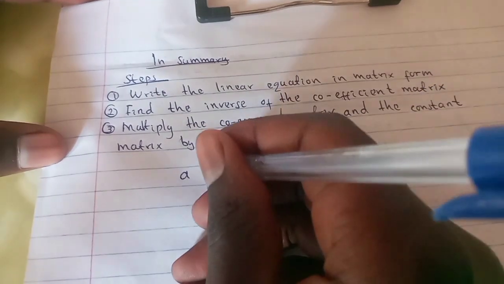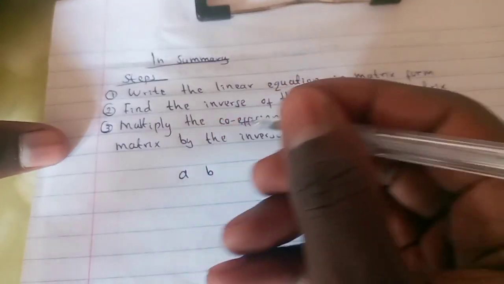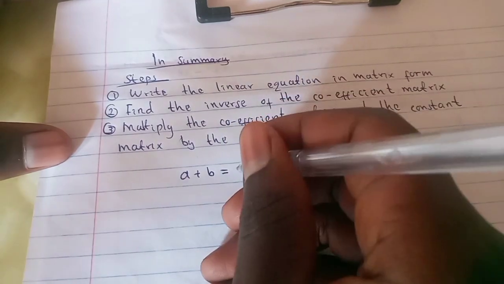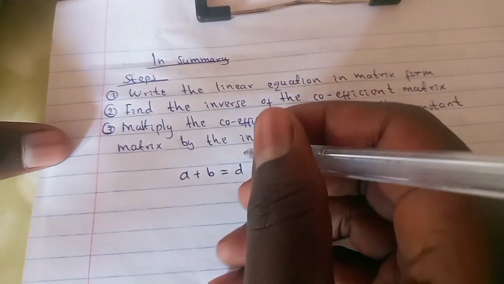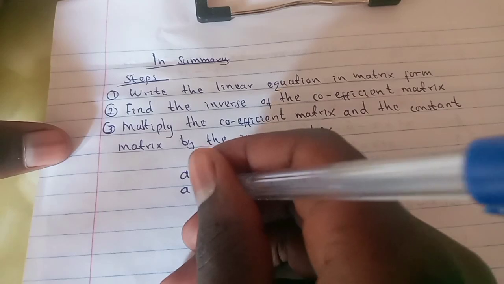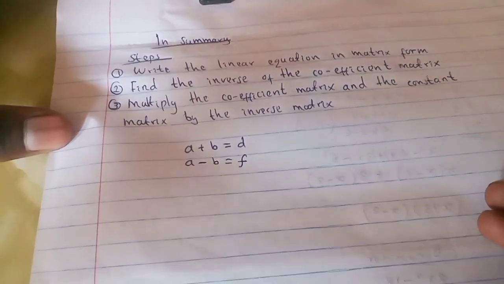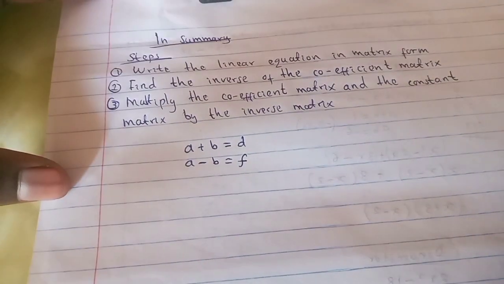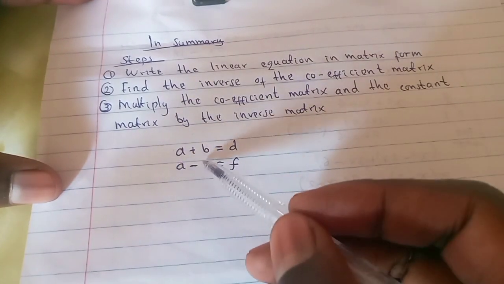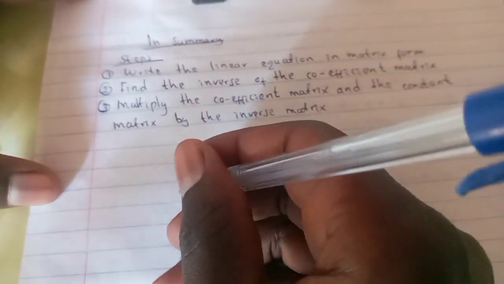So let us say our equation was A plus B is equal to D, and then A minus B is equal to F. For me to write the linear equation in matrix form, I'll take the coefficients of these values A and B. So the coefficient of A here is 1, I'll write 1.